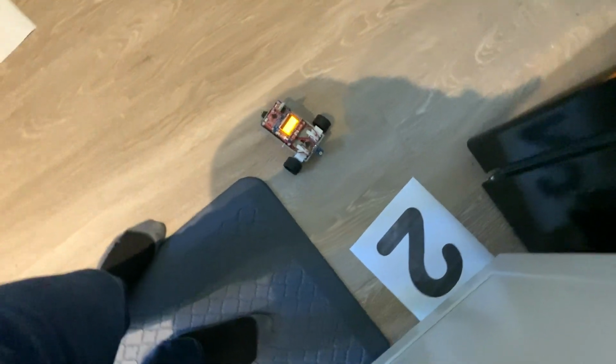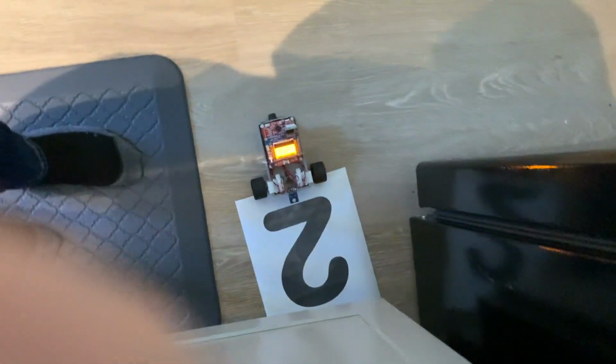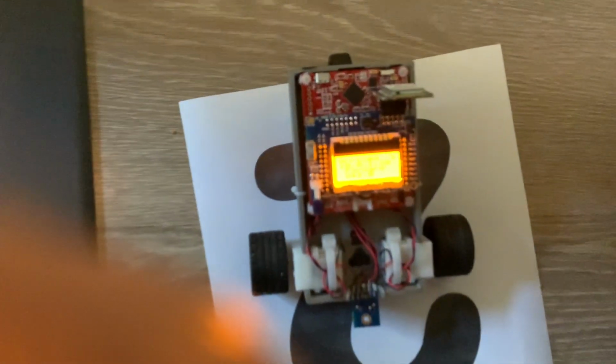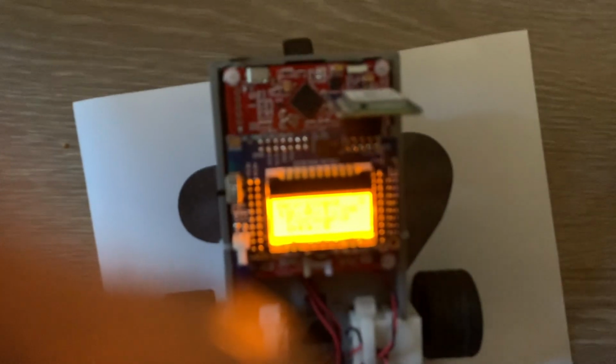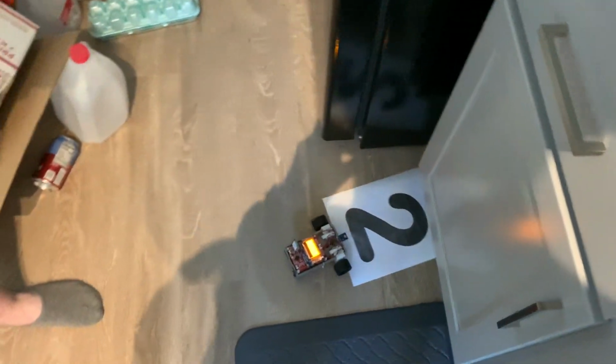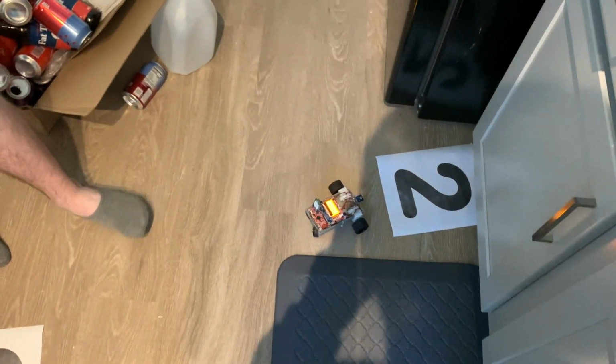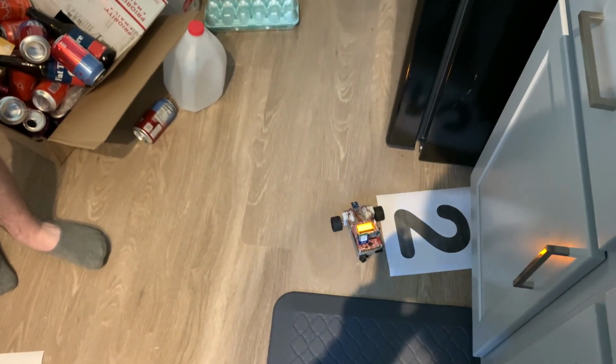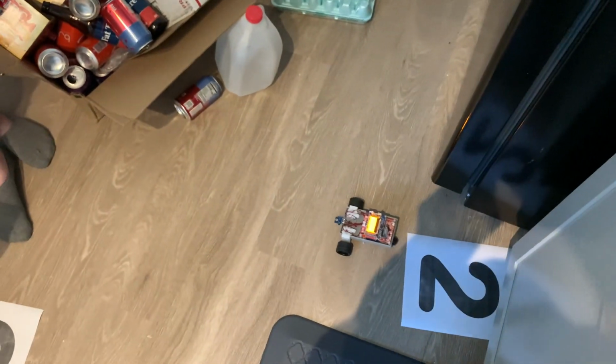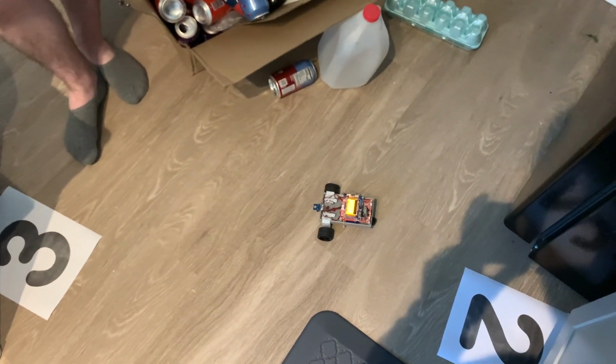You can also ignore the giant mound of recycling that's right next to the fridge, because my apartment complex actually does not have recycling. We actually have to take it every other week manually and sort it at a recycling center. So, pardon the mess.